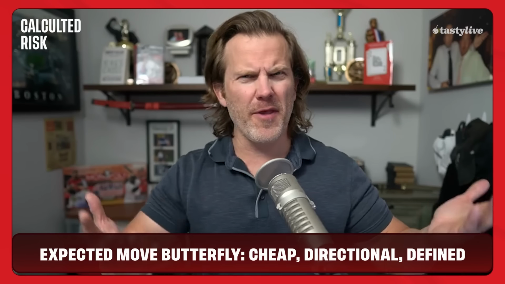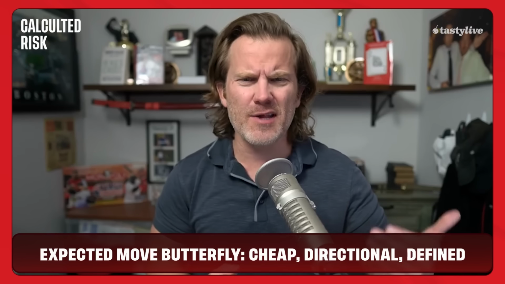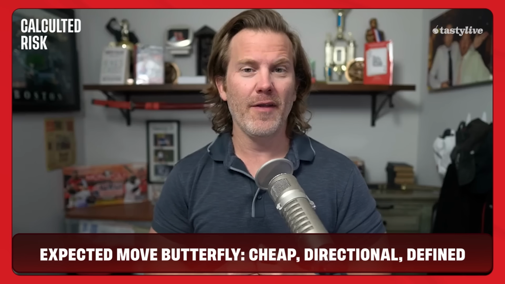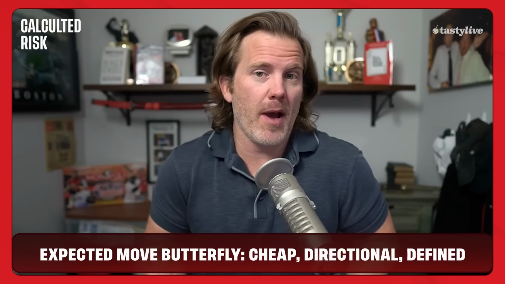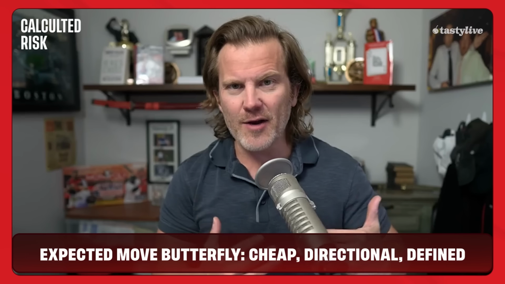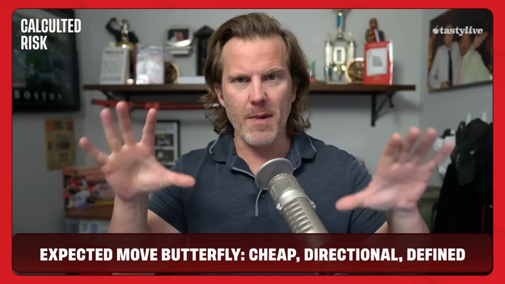Okay, so strategy number 1, the expected move butterfly. And I would say, and people who watch From Theory to Practice every single day at 2:30 Eastern on the tastylive network, this is probably my number 1 strategy. This is probably my go-to. This is just going to be a standard butterfly, 1 by 2 by 1, symmetric on both sides.